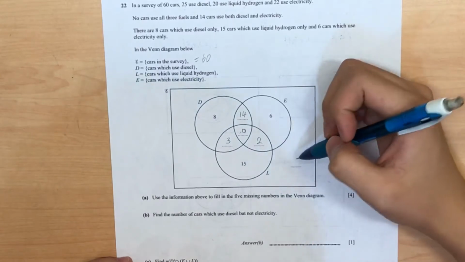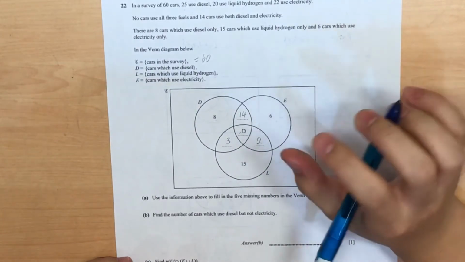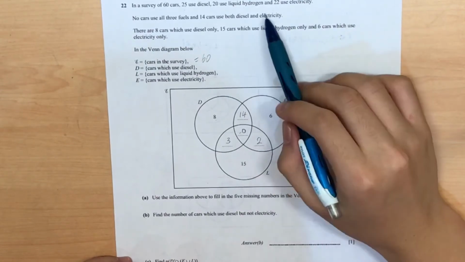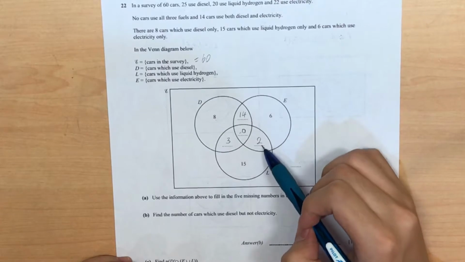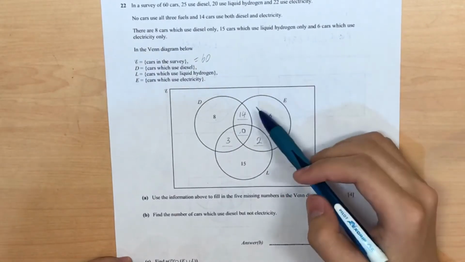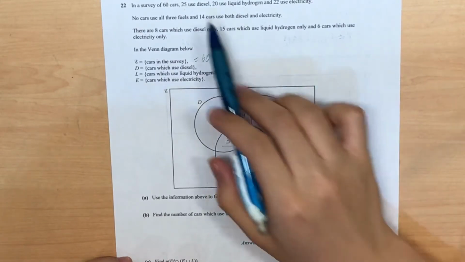Then we have completed. Now we do a checking. Electricity is 22. 6 plus 2 is 8, 8 plus 14 is 22. So yes, these answers are correct. Look at here, don't miss this out. Total is 60 cars.